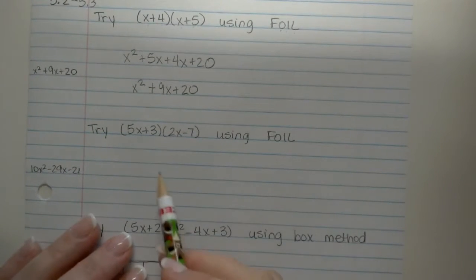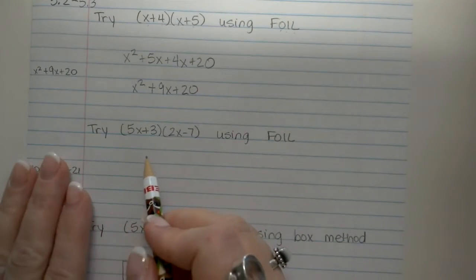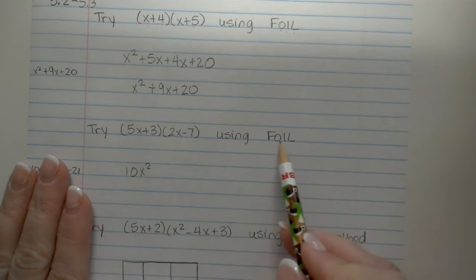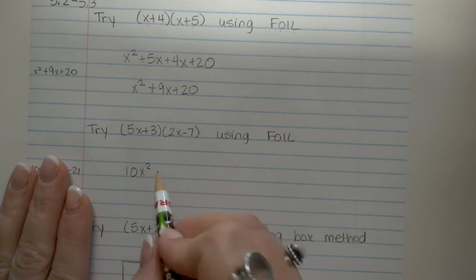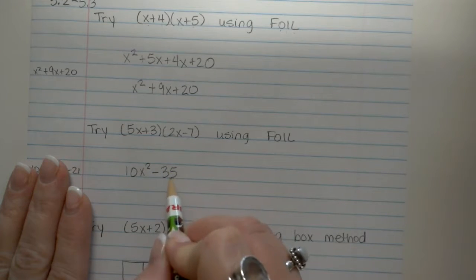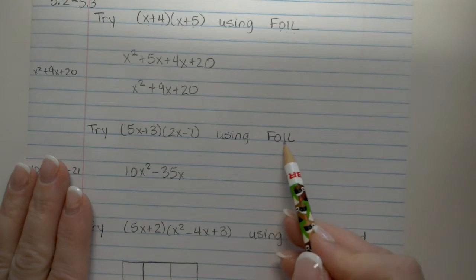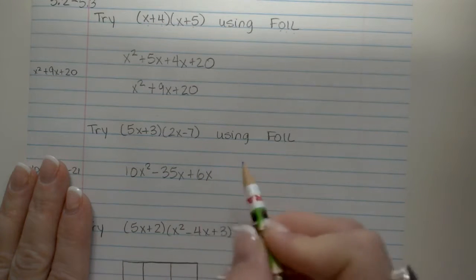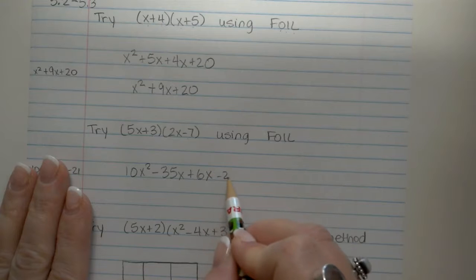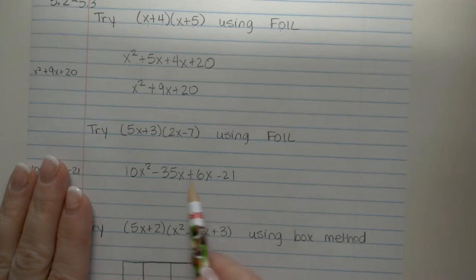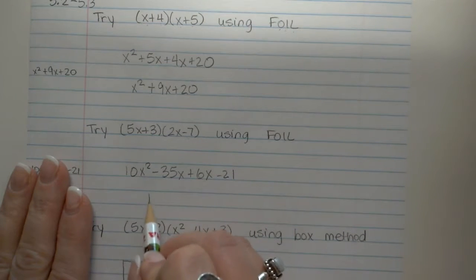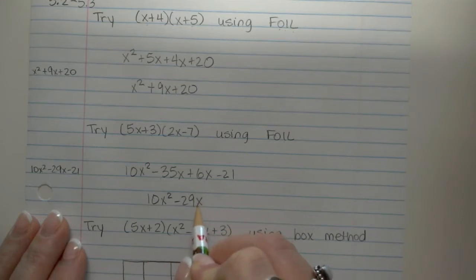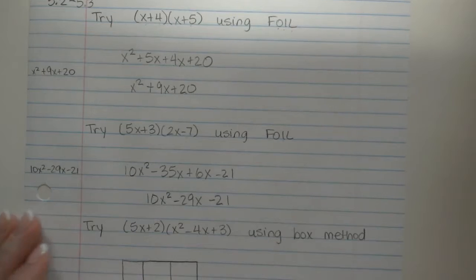Okay, again using FOIL. So first is 5x times 2x, which is 10x squared. Outside is 5x and negative 7, so that's negative 35x. Inside is 3 times 2, which is 6x. And then last is negative 21. I can combine the negative 35 and the 6, but I can't combine the other terms. And so I get negative 29x and then minus 21. And there's your answer.